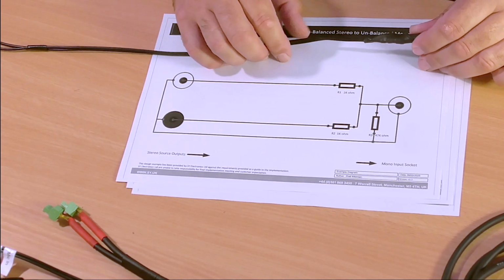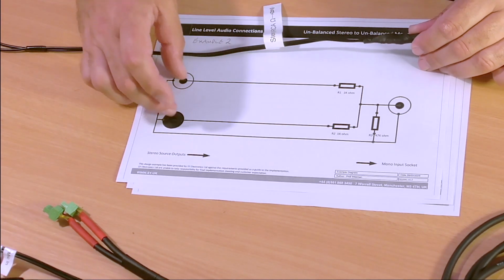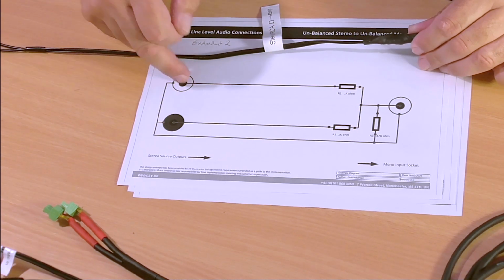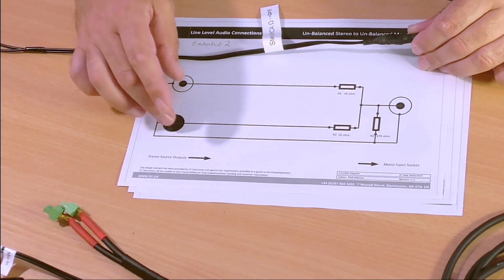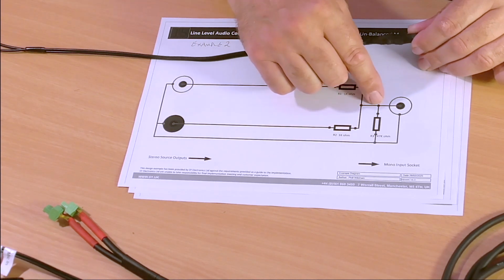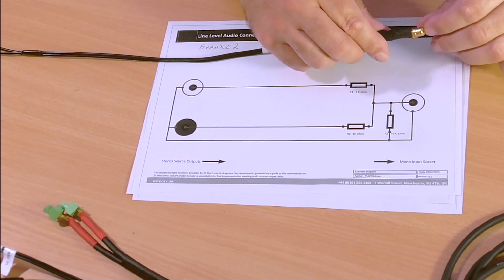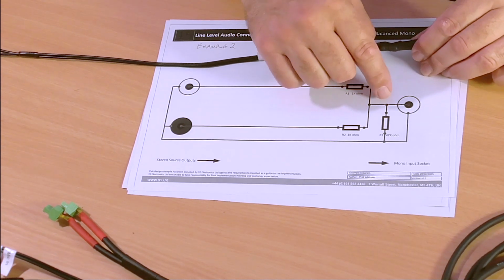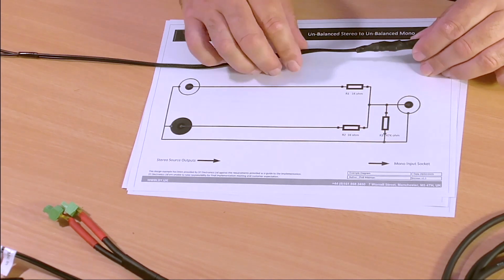The PDF shows the values, but we'll put a resistor on the two outputs, because we don't want to short out the output amplifiers of our source device. So we put a couple of resistors there, and we connect that to the signal pin on our socket. We also put a resistor from our signal pin across the ground. So that's our second scenario.